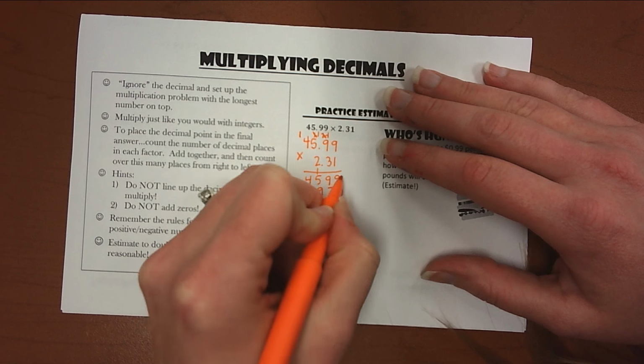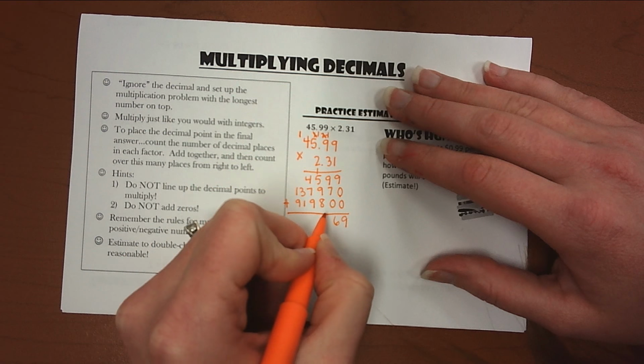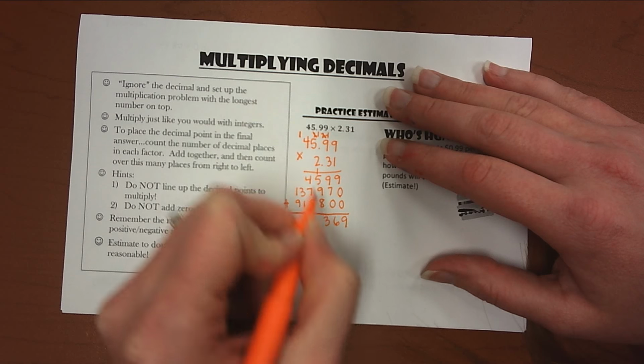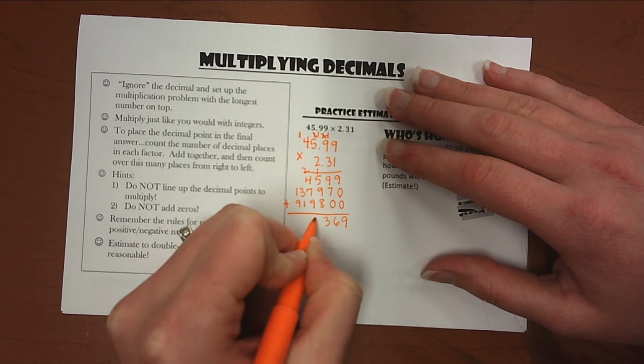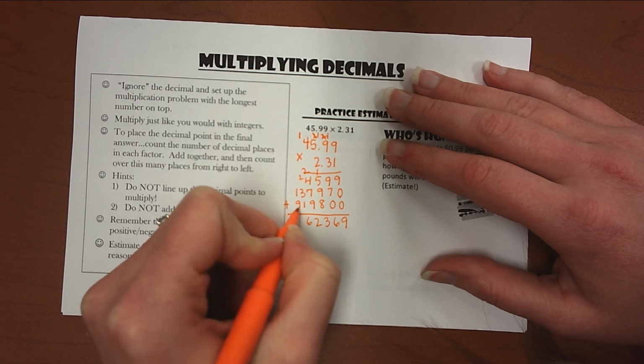9 plus 0 is 9, 9 plus 7 is 16, 1 plus 5 plus 9 is 15, plus 8 is 23, 2 plus 4 is 6, plus 7 is 13, plus 9 is 22, 2 plus 3 is 5, plus 1 is 6, and 1 plus 9 is 10.